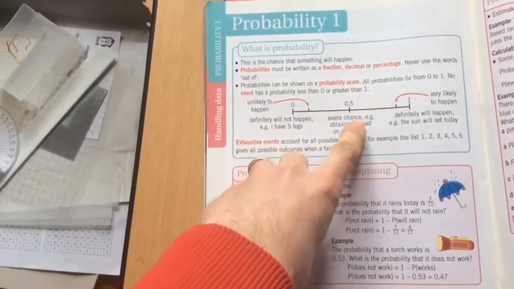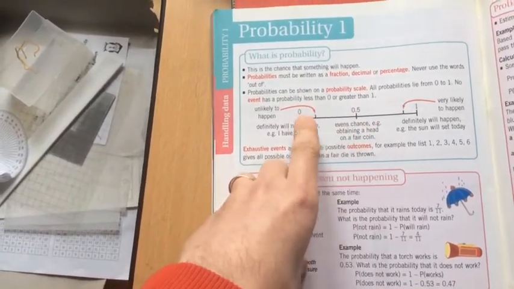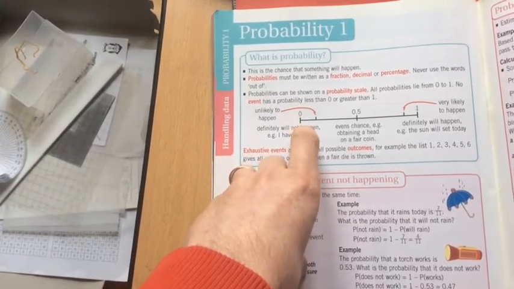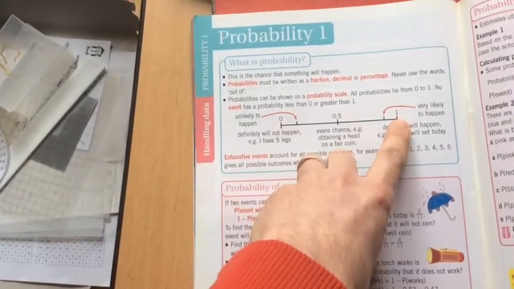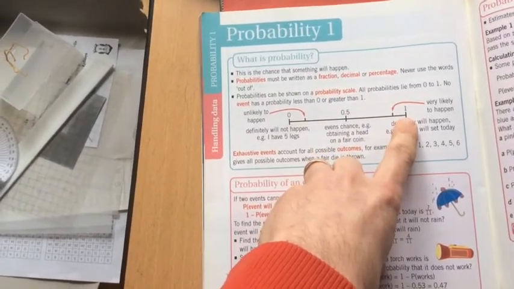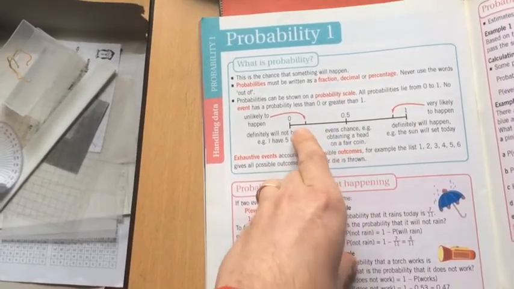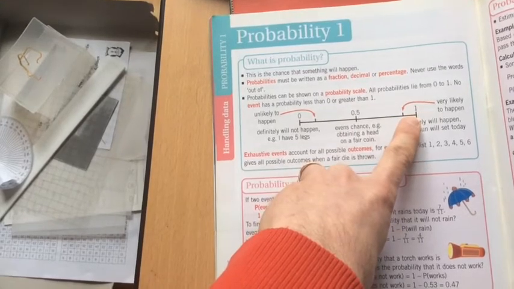Okay? In primary school, I hope you did a little bit of that, where 0 is impossible. So something that is impossible. And 1 is certain, something that has to happen. And then we can put probabilities anywhere in between them.